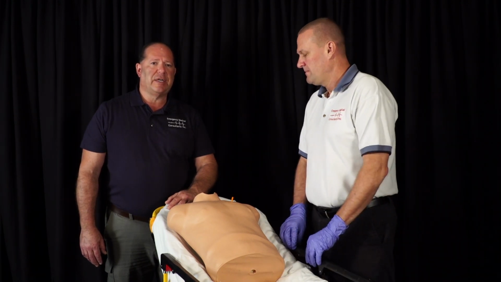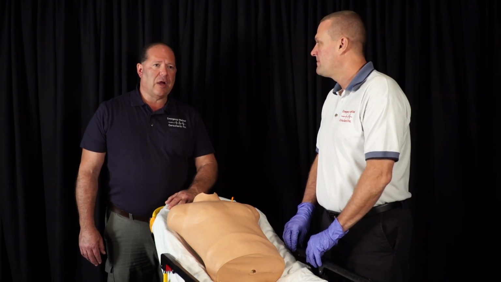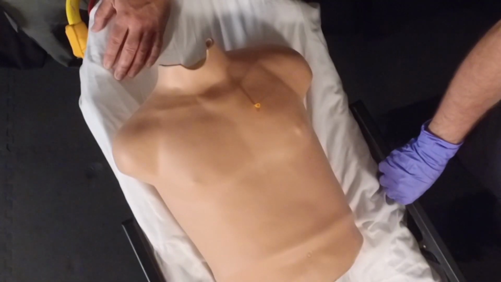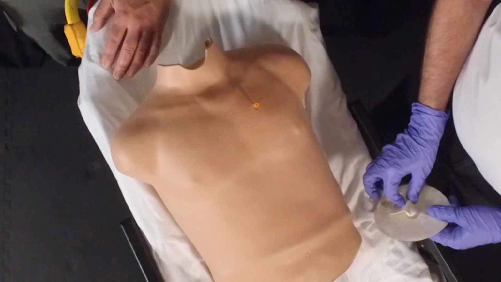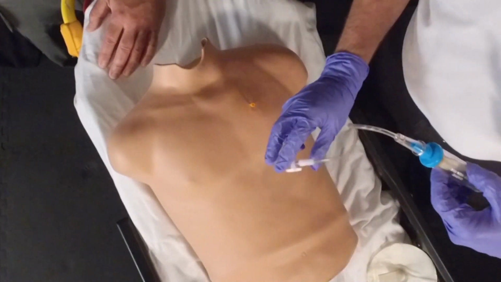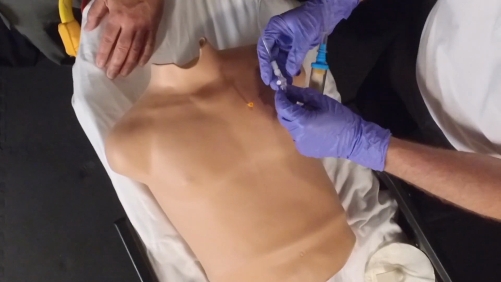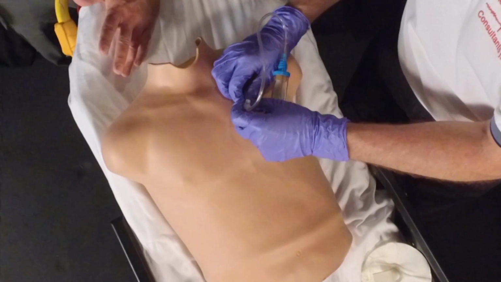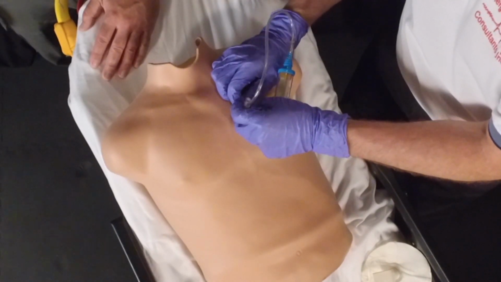You now have created a one-way valve for air to come out. A small amount of air could enter. Some services will use a commercially prepared one-way valve of some sort. However, just getting the hole in the chest is the life-saving procedure. Do whatever you do in your system.